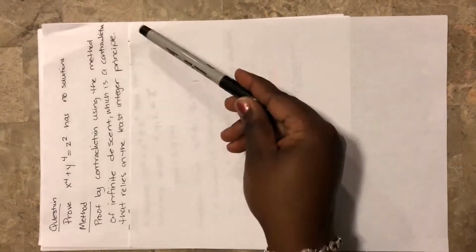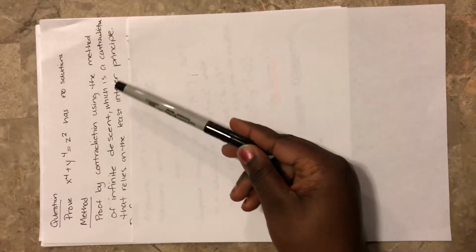Now going back to our Diophantine equation, we're going to be using a proof by contradiction. The method is infinite descent, which is a proof by contradiction that relies on the least integer principle, which deals with the well-ordering principle.